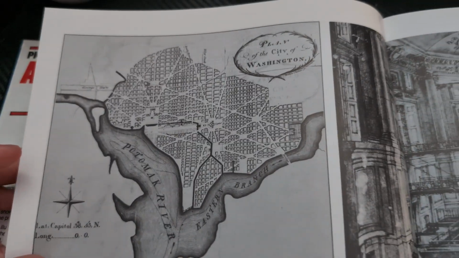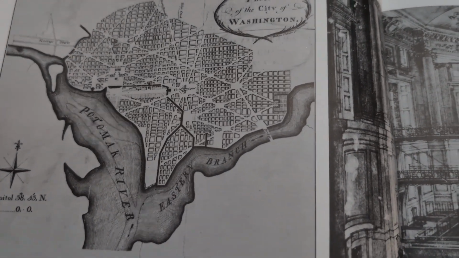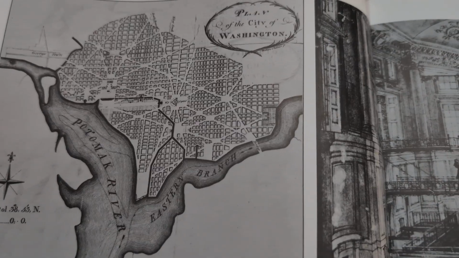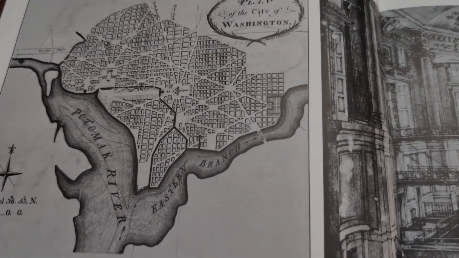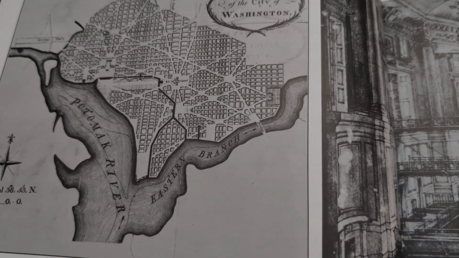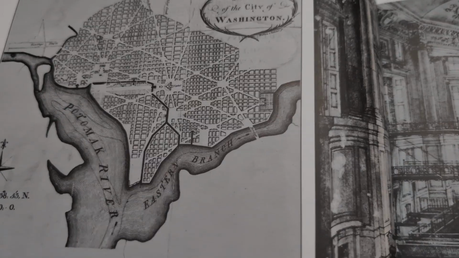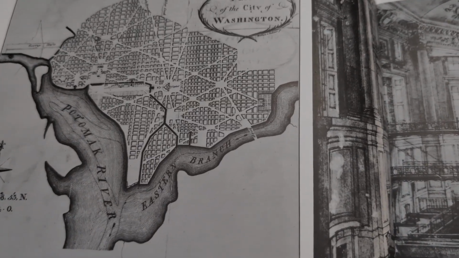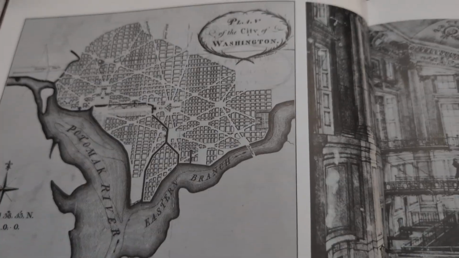Who can say? At the top here is the plan of the city of Washington in the District of Columbia. The district was established by Congress in 1790 to 91, and it was George Washington who selected the exact site for the federal city. The capital for the United States was moved from Philadelphia to Washington in 1800, and Thomas Jefferson was the first president to be inaugurated in the new city.